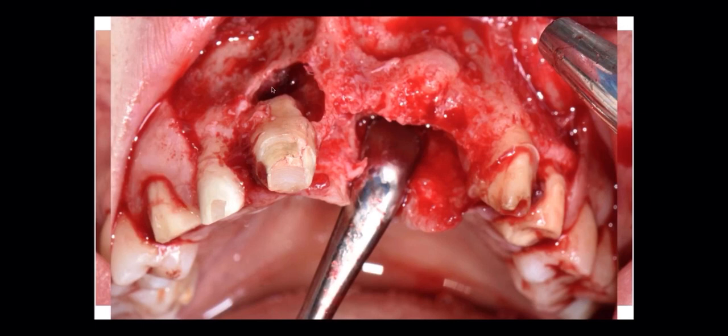So the infection was reaching our bone area where we place our bone grafting. So there was no way to do the regeneration at this step.